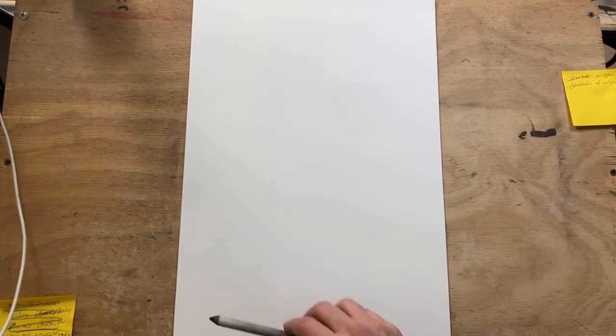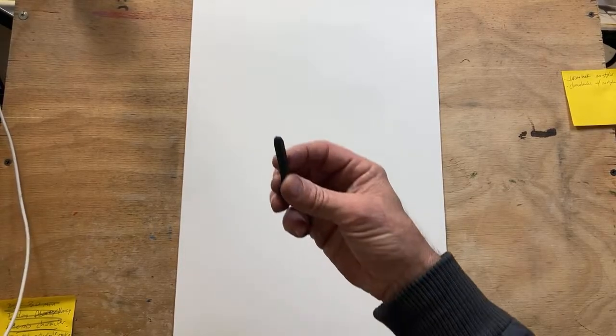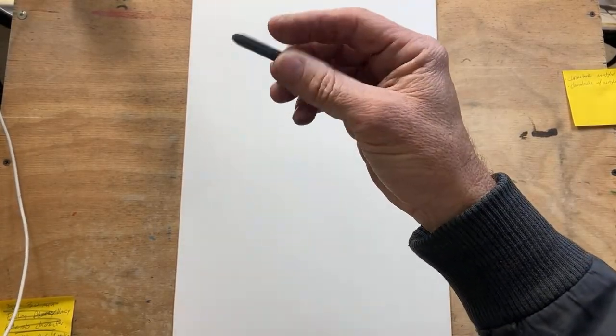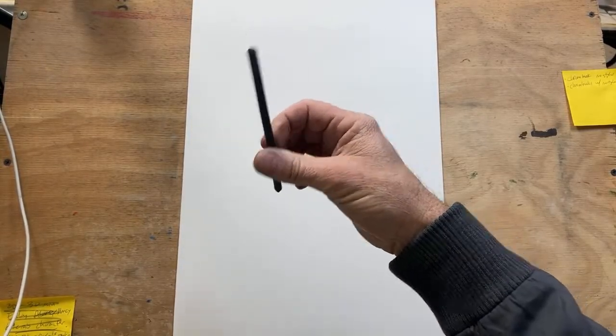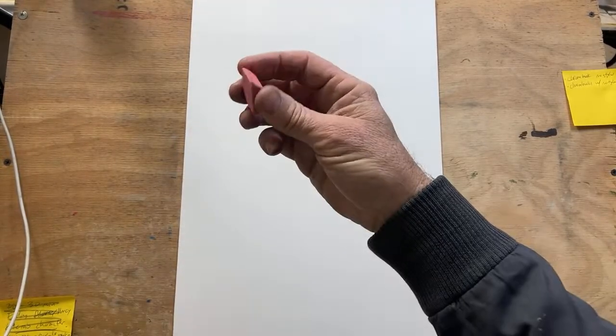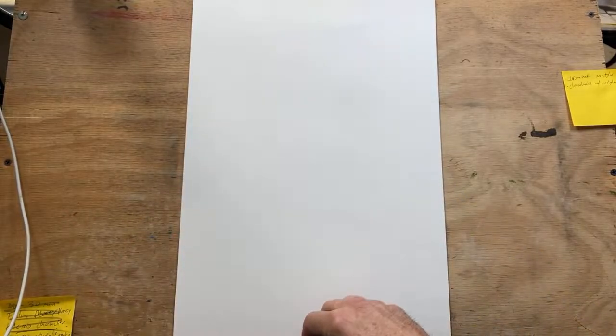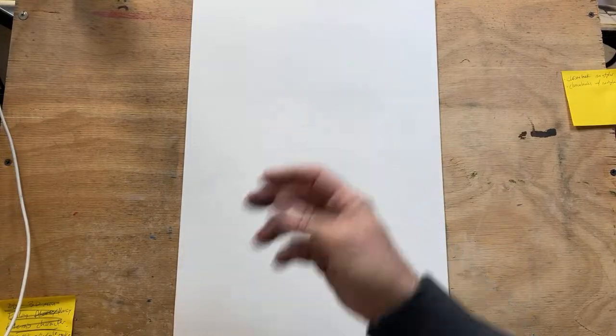We're only using charcoal, using the smudge tool. We're using compressed charcoal, which is the square one. We're going to use vine charcoal, which is the round one. And we're going to use some eraser. And so those are our 4 tools that we're going to use. And we use our fingers, okay?